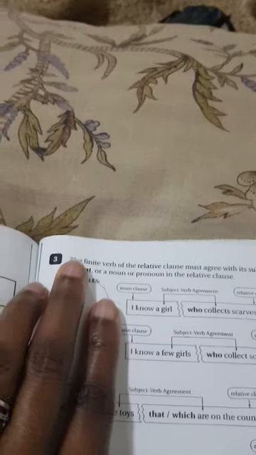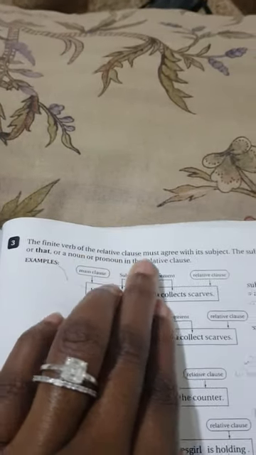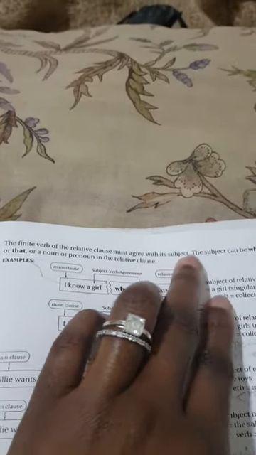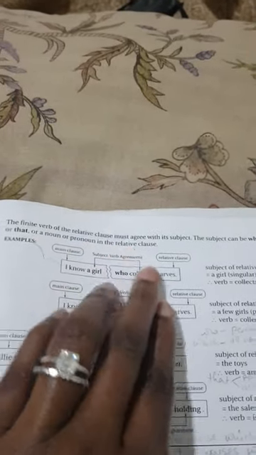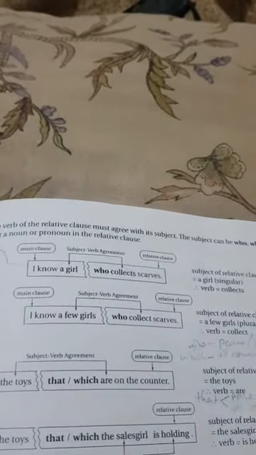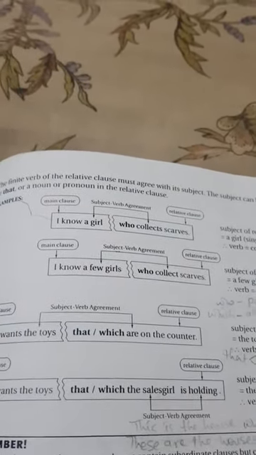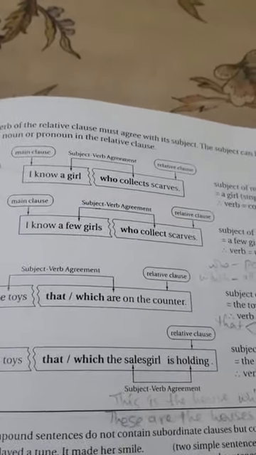Rule 3 says the finite verb of a relative clause must agree with its subject. The subject can be who, which, or that, or a noun or pronoun in the relative clause. Now, when you read this on its own, it might get a little confusing, but trust me, examples are going to make this rule very clear. All right, so pay close attention.